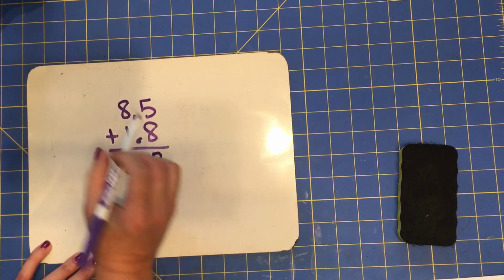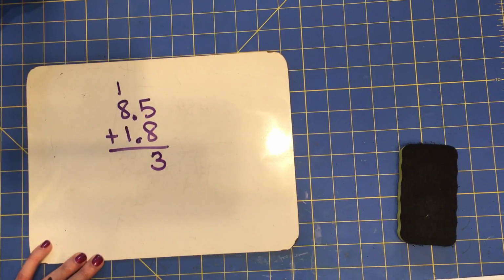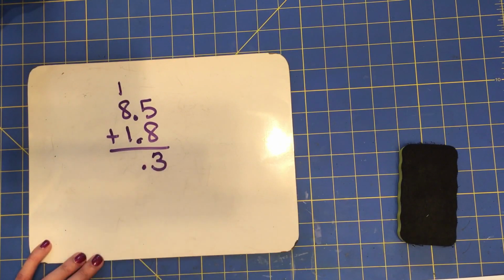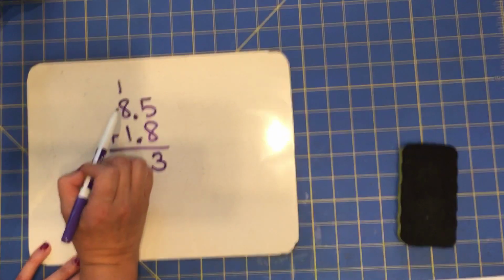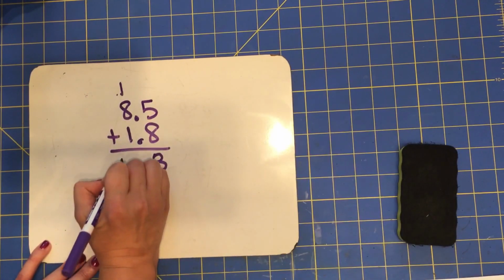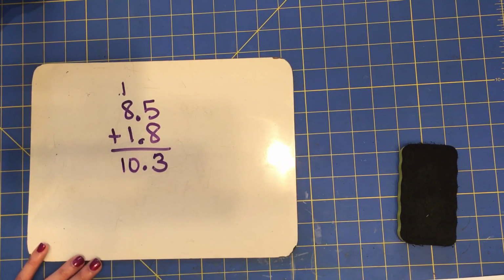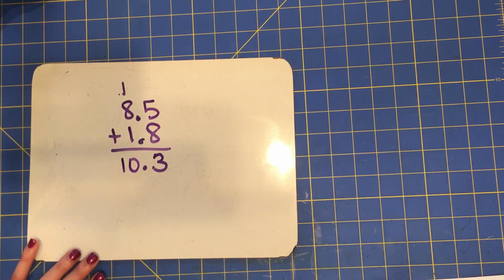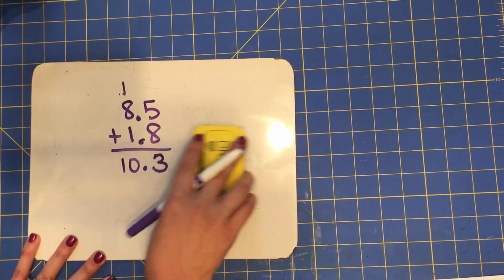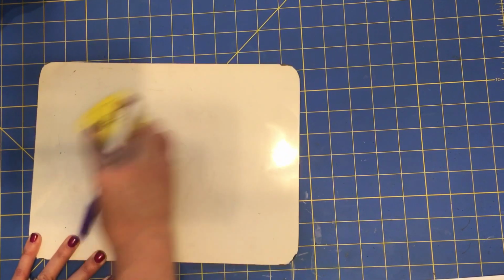So I write down the 3, regroup the 1, add my decimal point so I don't forget, and then 8 plus 1 is 9, 9 plus 1 is 10. So you should have gotten 10 and 3/10 as your answer. And that was number 1.